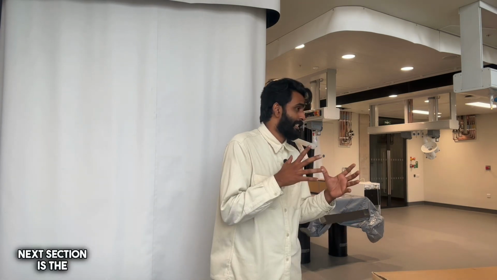The next section is the literature review. In the literature review section, you should summarize the existing research on your topic. You should identify the gaps in the literature and explain how your research will address these gaps.